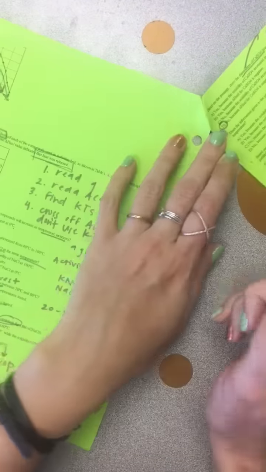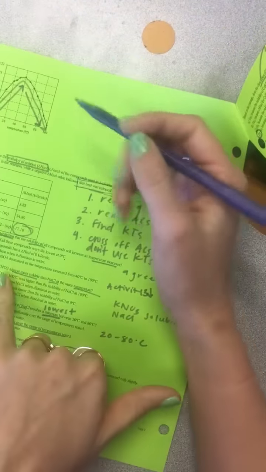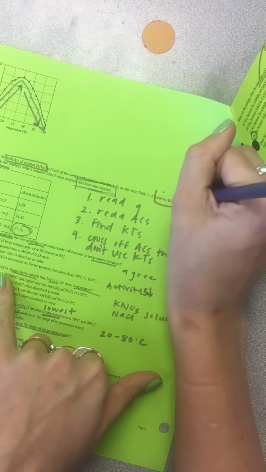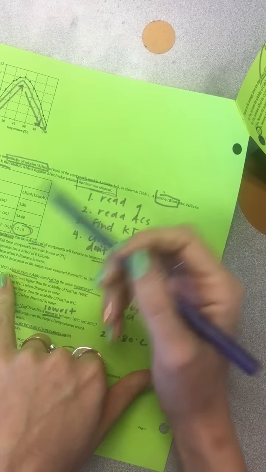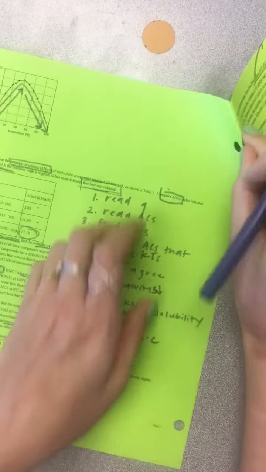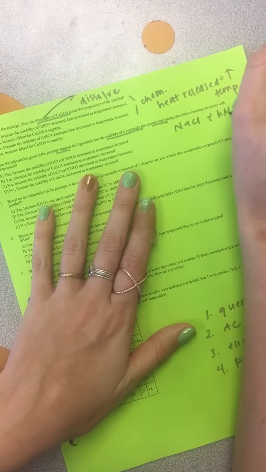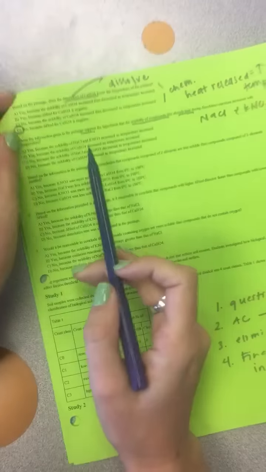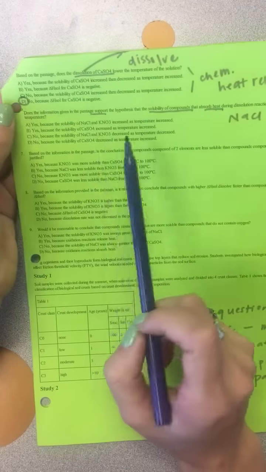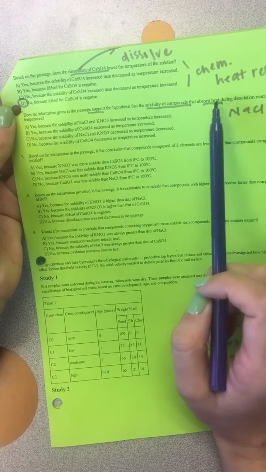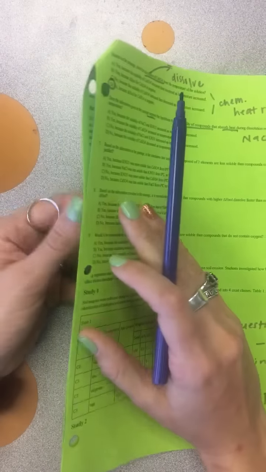So, which ones here absorb heat? And that means that it's absorbing heat with a positive enthalpy. So, these 2. That means NaCl and KNO3 absorb heat. So that means NaCl and KNO3 are our key terms. Now we can go look. So we need these 2 reactions to have a solubility that increases with temperature if that's going to be supported.